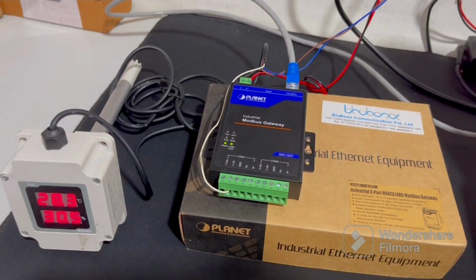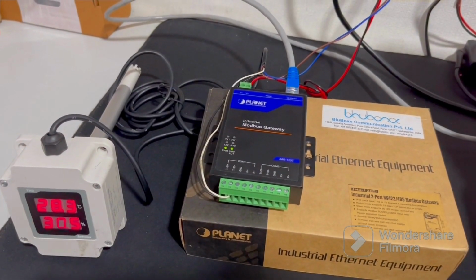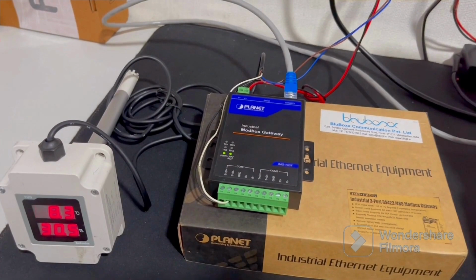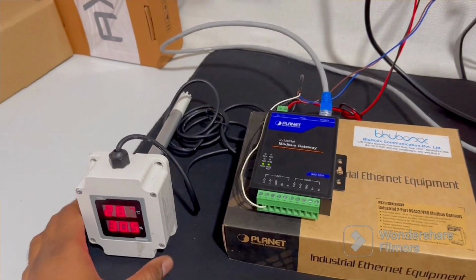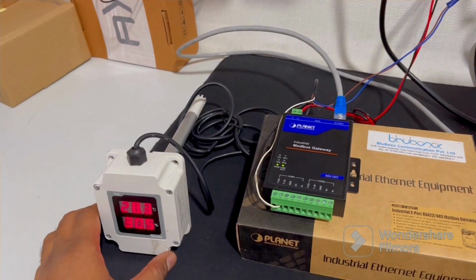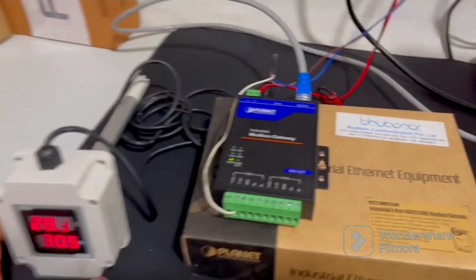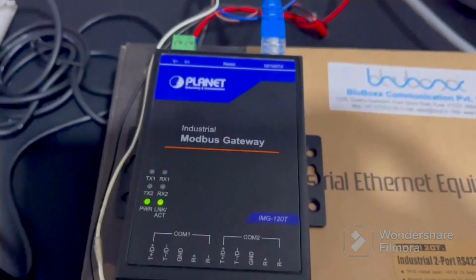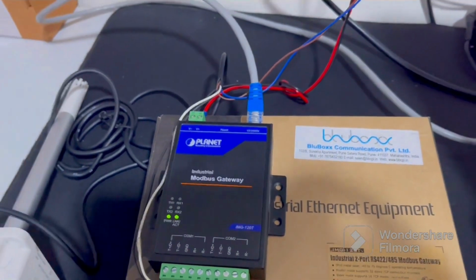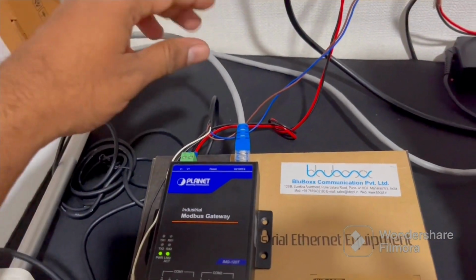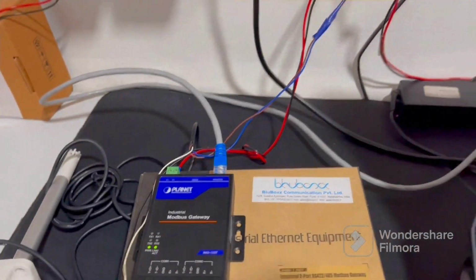Hello friends, one of our subscribers requested to show us the configuration of a Planet Modbus Gateway. So we have a setup over here. We have a Modbus 485 temperature and humidity sensor which is connected to the COM port 1 of a Planet Modbus Gateway. And this Planet Modbus Gateway is then connected via an Ethernet cable to the computer.